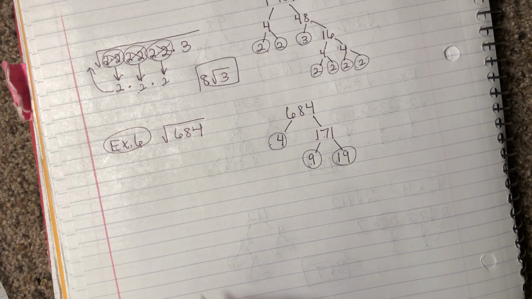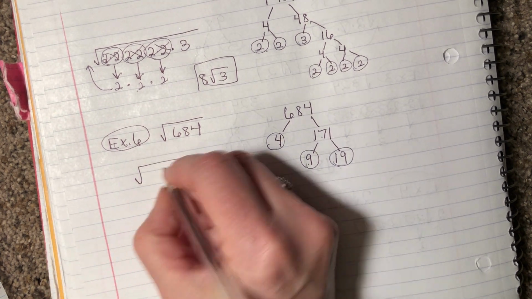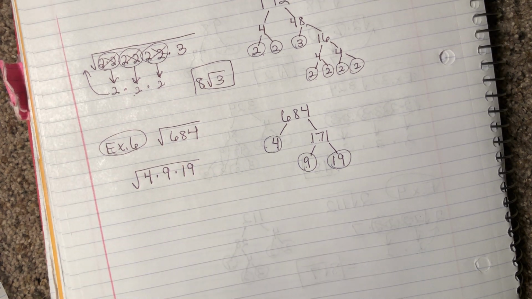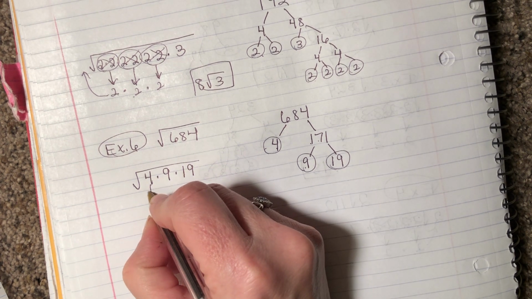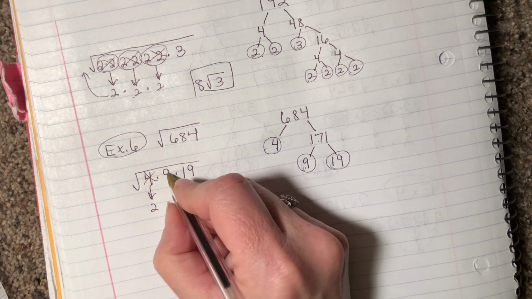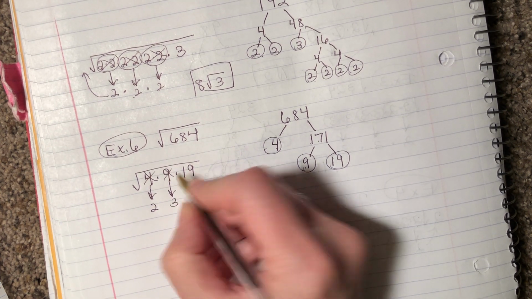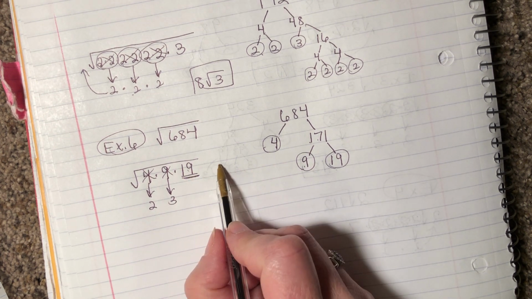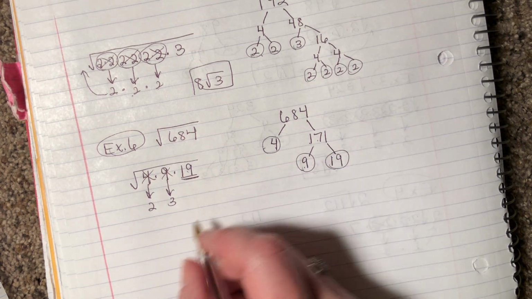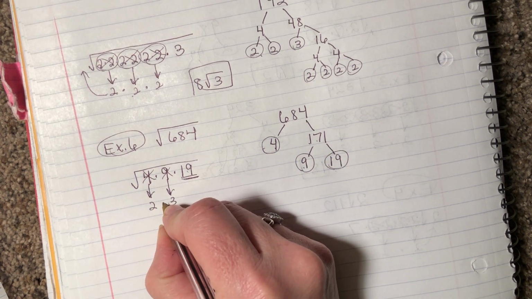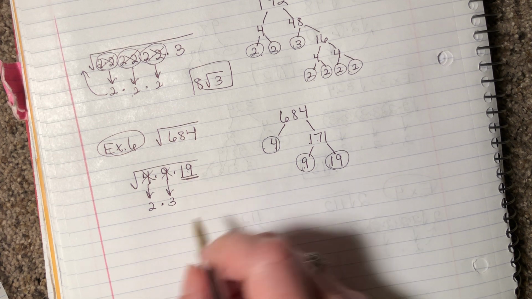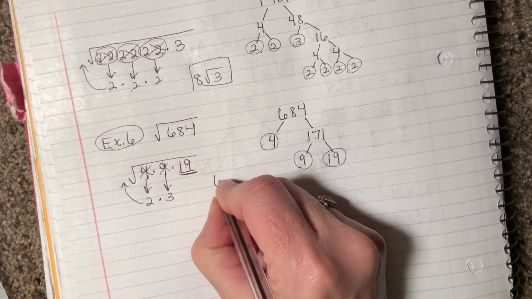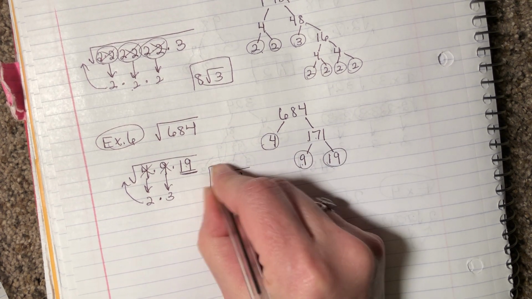So when I put those under the root, I get 4 times 9 times 19. Well, the square root of 4 is 2. The square root of 9 is 3. 19 doesn't have a pair, another member of a pair, and it's prime, so he's stuck. Or it doesn't have a square, it's not a perfect square. 2 times 3 is 6, that goes in the front. 6 times the square root of 19 is the answer.